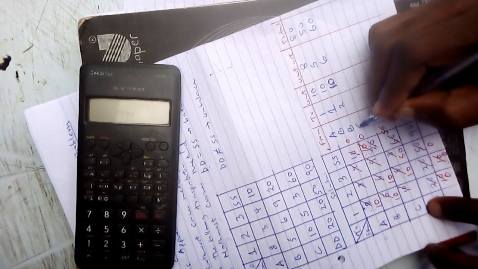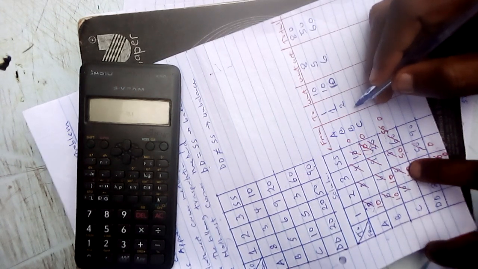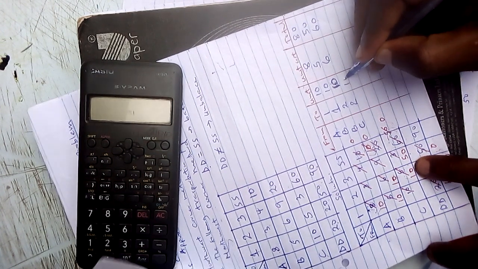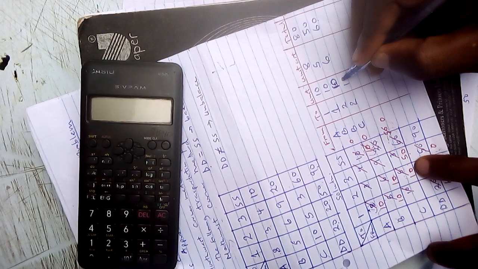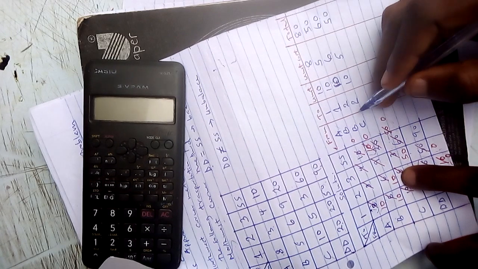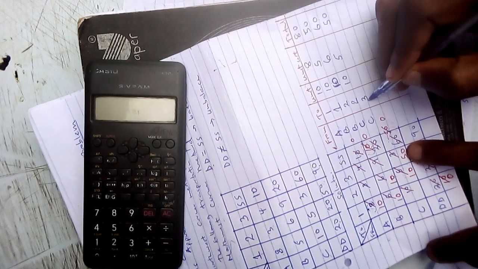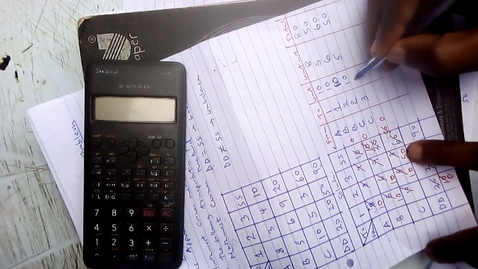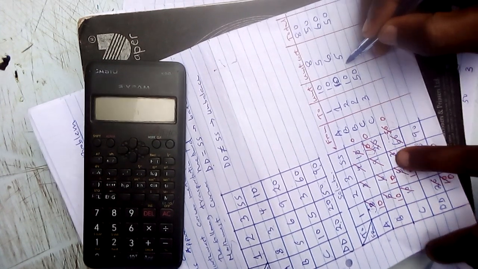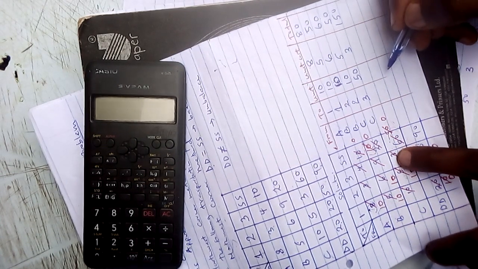Then C, from C then to 2, then unit 10, then unit cost 5, this is 50. Then from C to 3, then the unit is 50, the unit cost is 3. This is 150.